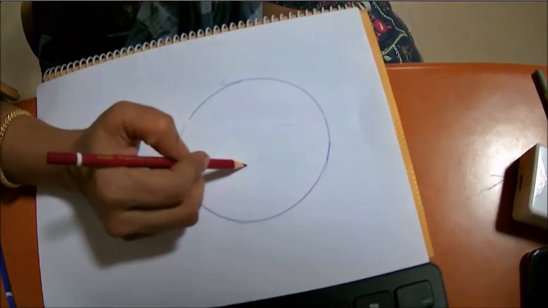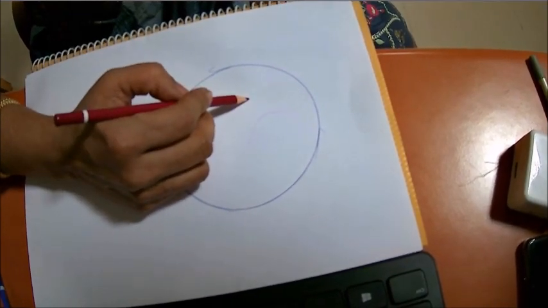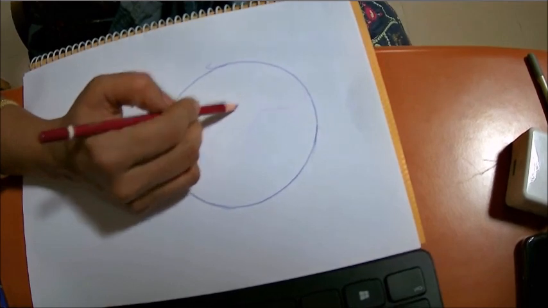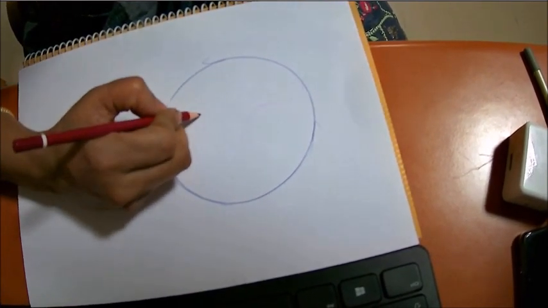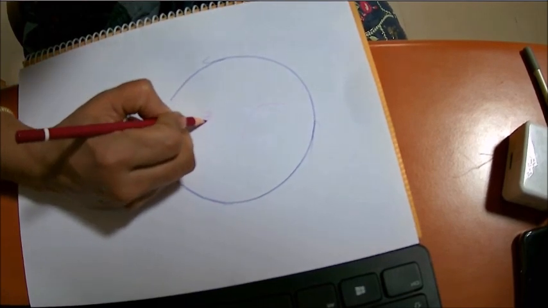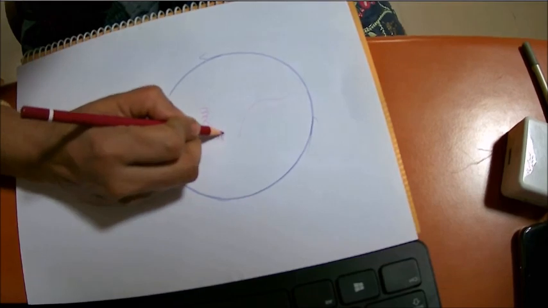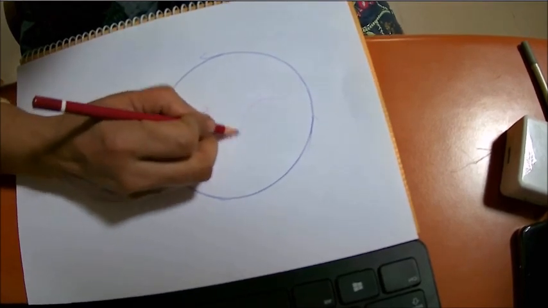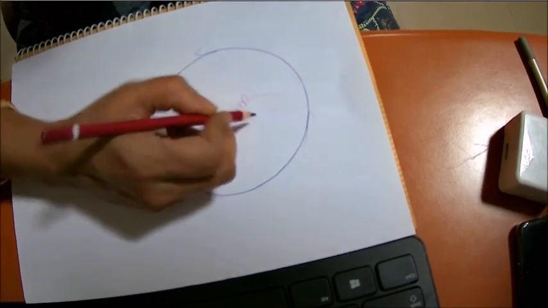See, I'm drawing the outline of the mucosa. Okay, that is the lumen. This side is the mucosa, with the basement membrane, what I wrote. So now the mucosa is lined by columnar cells. So let us draw columnar cells.